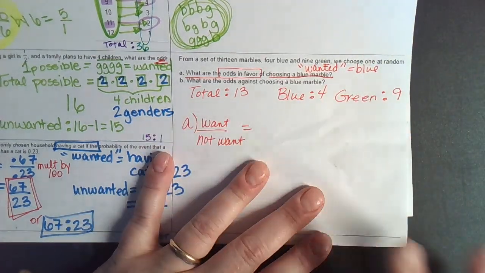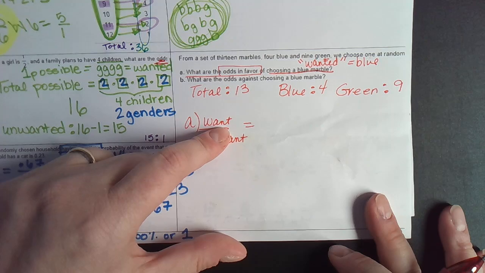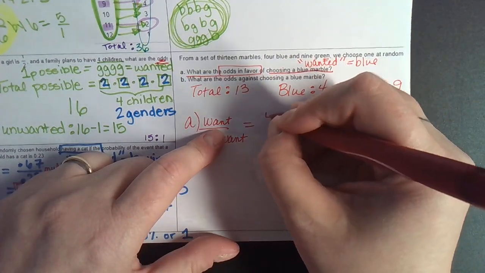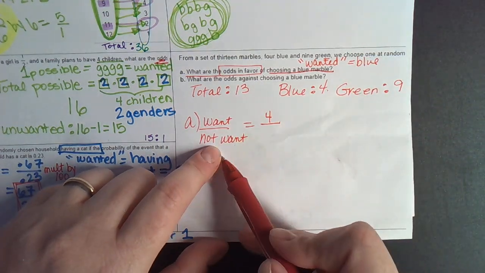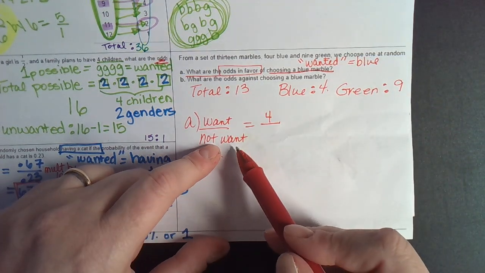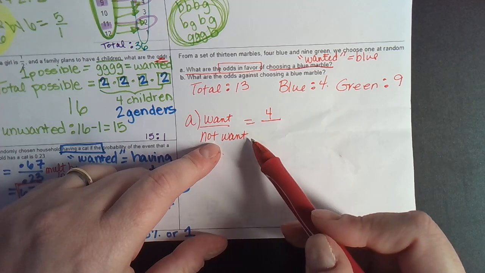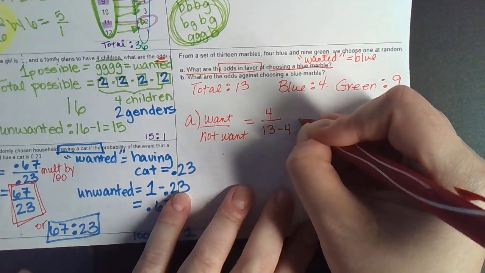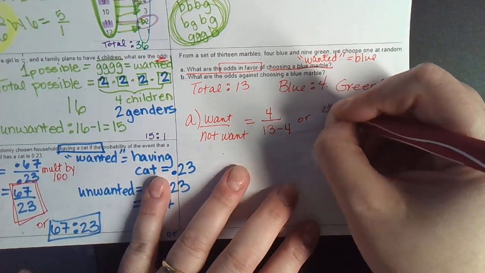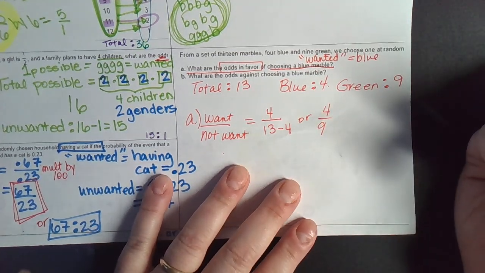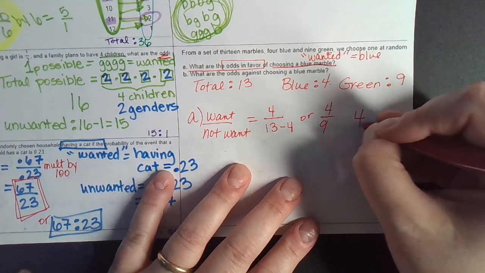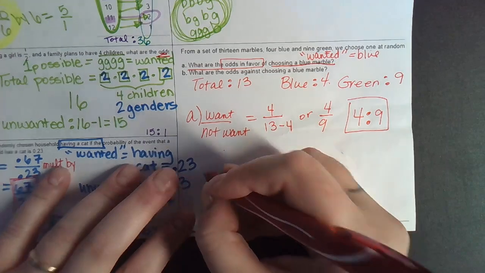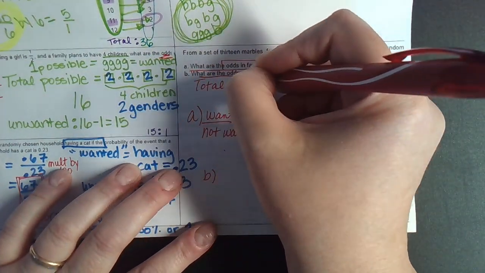Okay, so let's use our formula. How many blue marbles do we have? 4, okay? And then how many marbles are there that we don't want? Well, I could either say 13, because that's the total, minus the blue, 4, or we could just say 9. So 4 over 9. And if I write that with a colon, it's 4:9. Woohoo!